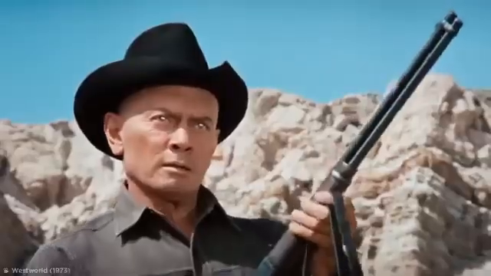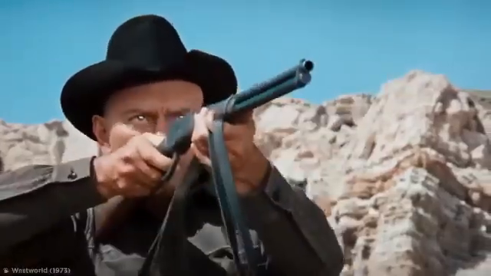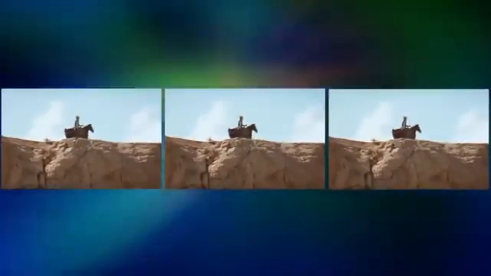The first use of CGI in a feature film was in 1973's sci-fi Westworld. Computer effects were used for the pixelated point-of-view shots of the villainous robot gunslinger. To accomplish this, a computer scanned footage frame by frame and converted it into numerical information.